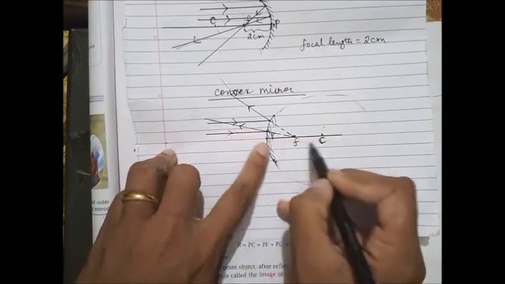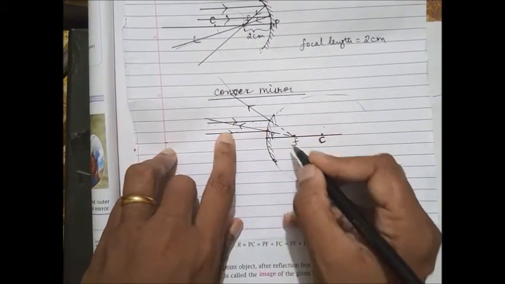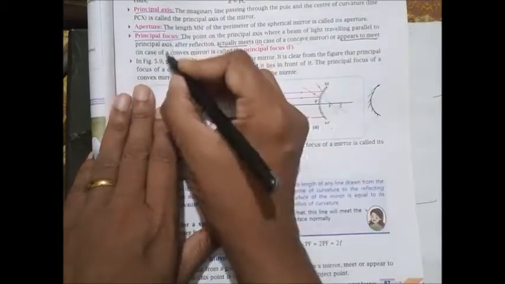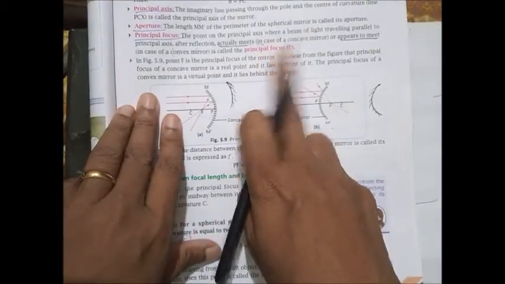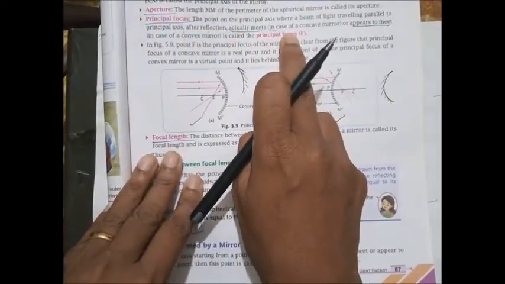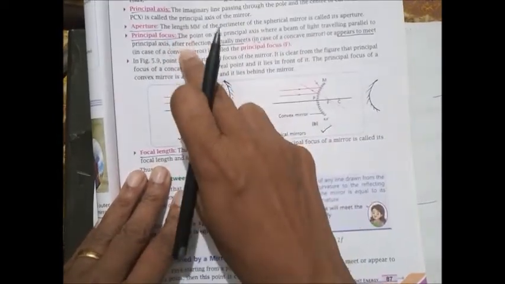What is the difference? In a concave mirror they actually meet, and in a convex mirror they appear to meet. It means they look as if they're coming from here, but they're not actually coming here. That is the difference. Actually meet for concave, appear to meet for convex. That is the principal focus. And draw neat diagrams. So these 2 diagrams you should draw. The definition for both concave and convex is there in this itself, so you write it only once, that's fine. But 2 diagrams you have to draw.